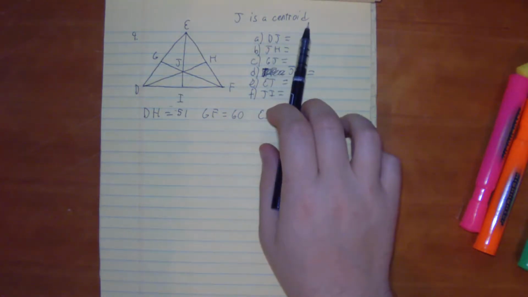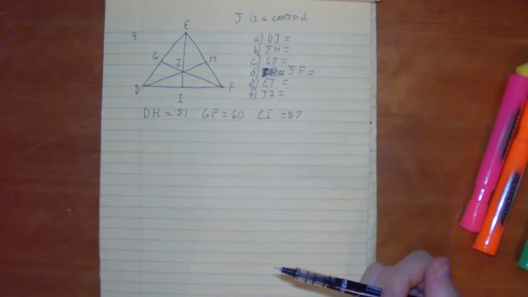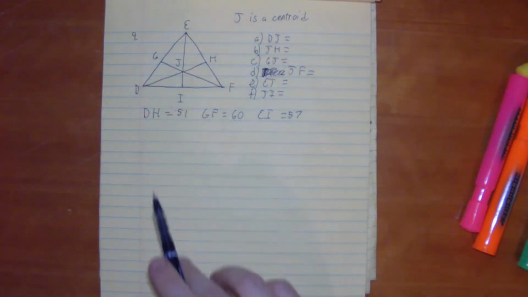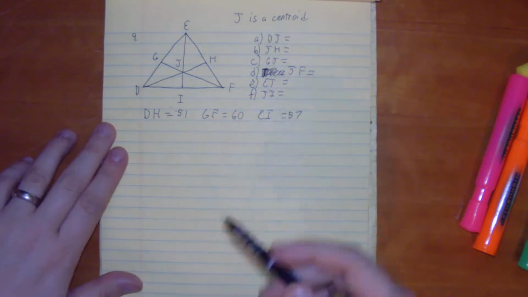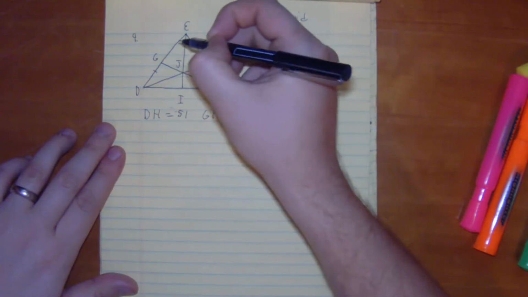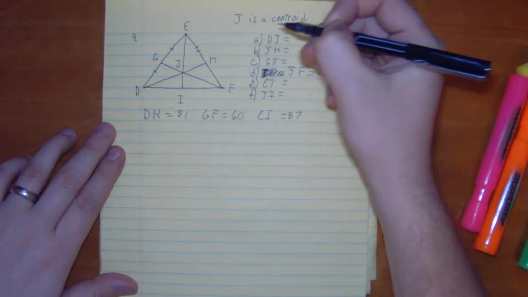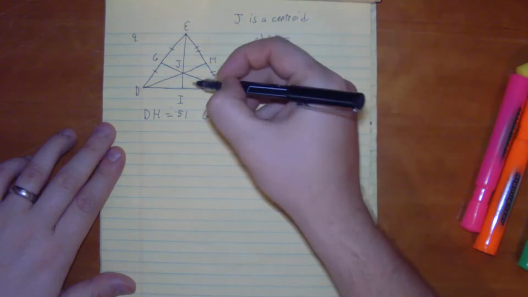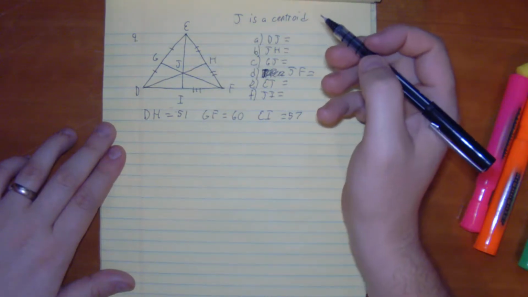J is a centroid, so we're looking at number 9 from our homework. When we do have a centroid, that means it's the exact center of where all the vertices meet, and we're working within medians. Since we're working within medians, that means DG is congruent to EG, EH is congruent to HF, and FI is congruent to ID.